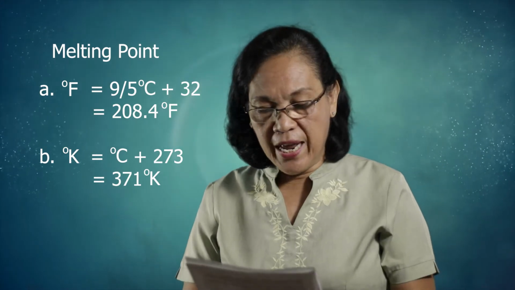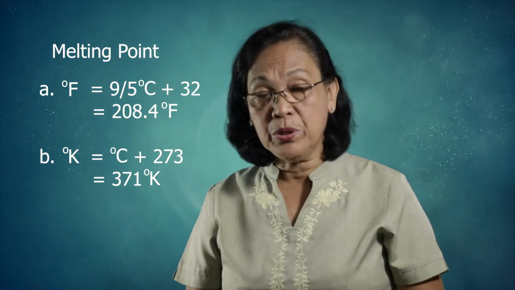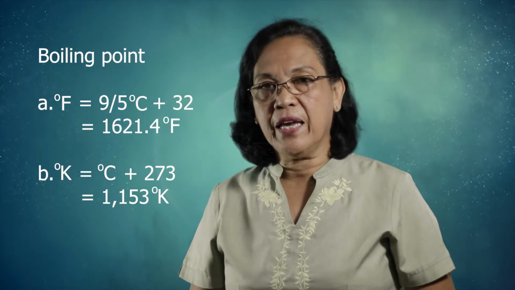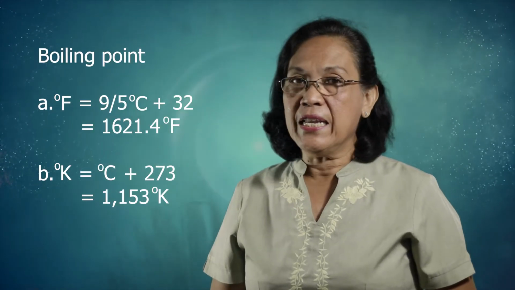While in terms of Kelvin, Kelvin equals degrees centigrade plus 273. So 98 degrees centigrade plus 273 will give us 371 Kelvin. We are also asked to convert the boiling point of the sodium metal, which is 883 degrees centigrade, to Fahrenheit and Kelvin. So in converting it to Fahrenheit, you use again the formula degrees Fahrenheit equals 9/5 times degrees centigrade plus 32.